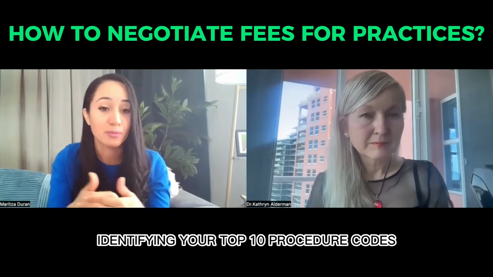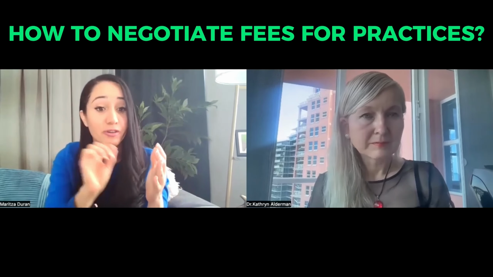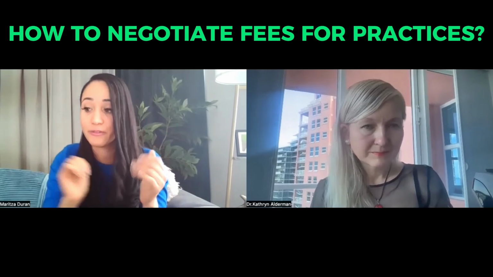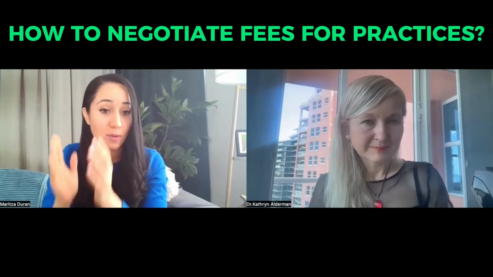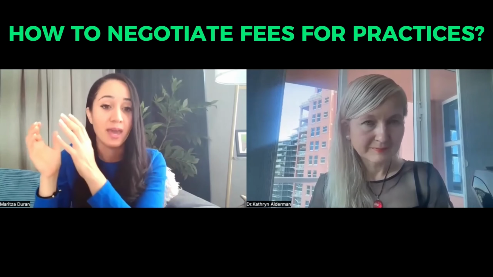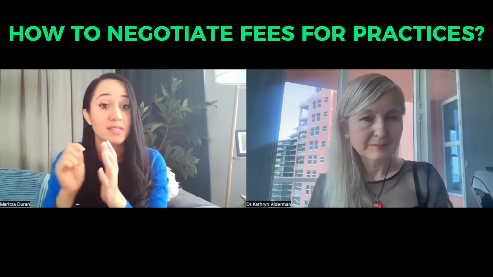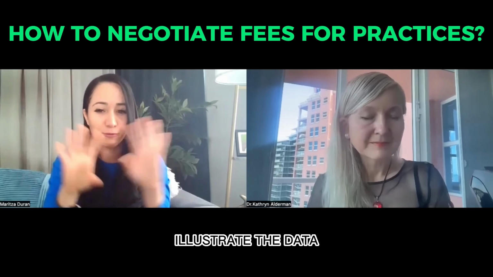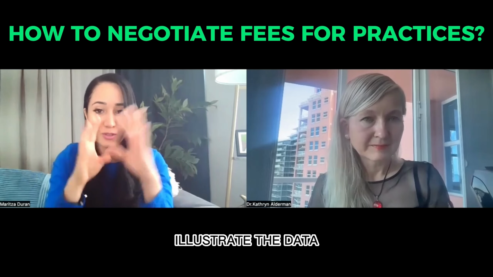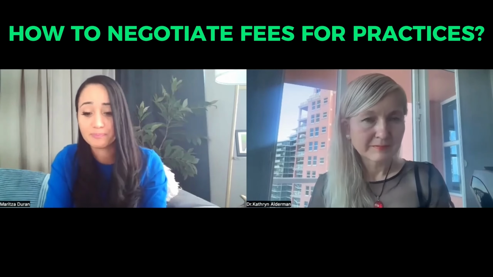Based on those 10 procedure codes, you can say, okay, this is my current reimbursement, and this is the current fee schedule that I follow for these top 5 insurances that I'm contracted with this way. And these are my top 10 procedure codes and my current reimbursement for those codes. You're going to map it out, create a flow chart or a Google Sheet to help you illustrate all of that.